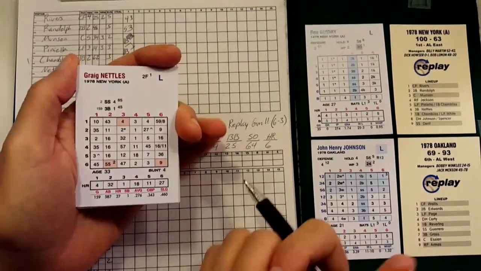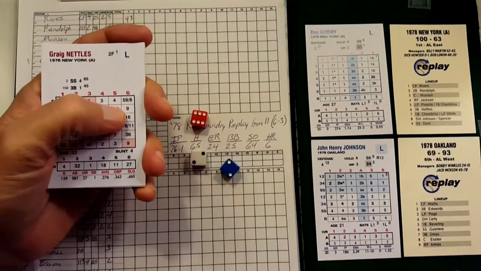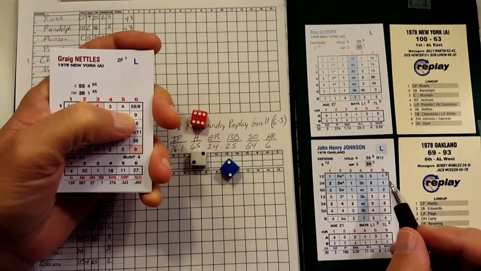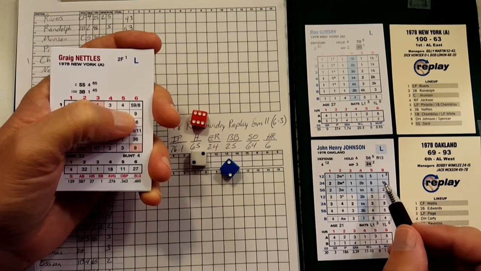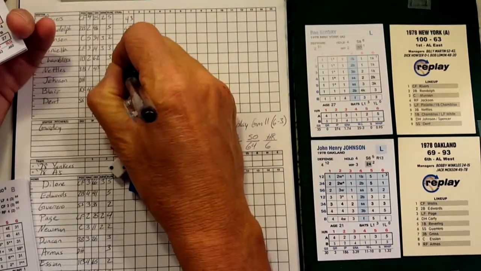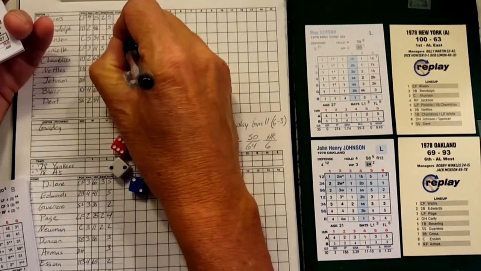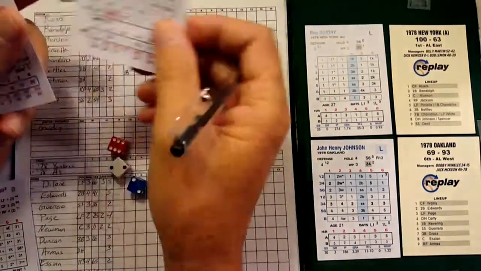Here's Greg Nettles. A 6-2 is a 9 and a 6-2. He's a lefty. So a 10. Again, single. Runners advance 2 bases with 2 outs. Scores another run. First and third. 4 straight hits.